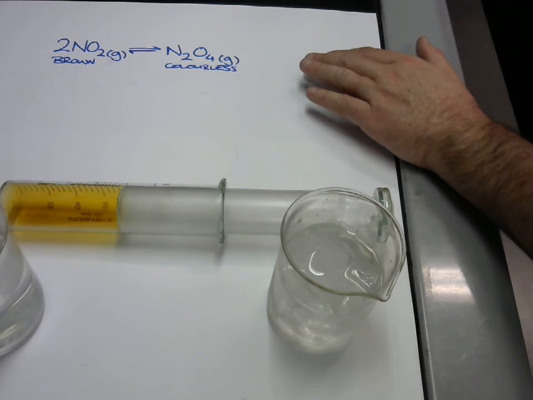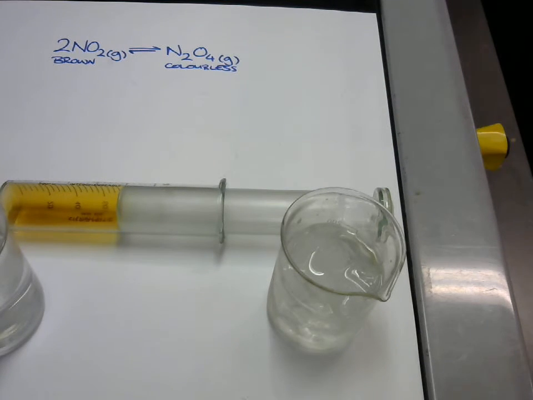That's our convention. And actually, just for your information, we normally write these in such a way that the forward reaction is exothermic. In exams, they won't do that because it's too easy. So just be aware of that.